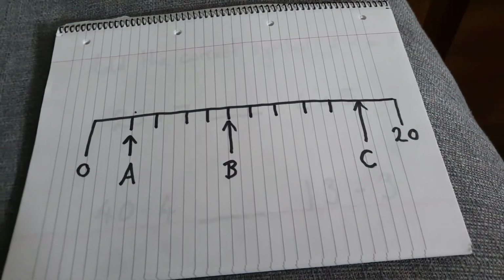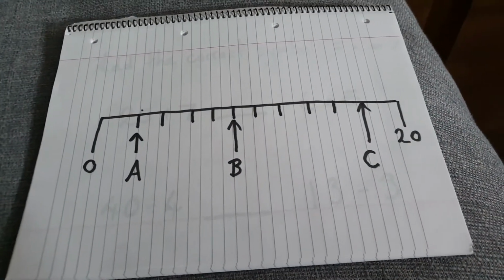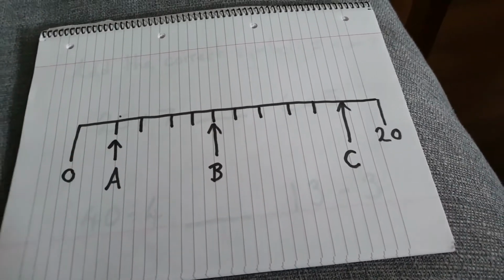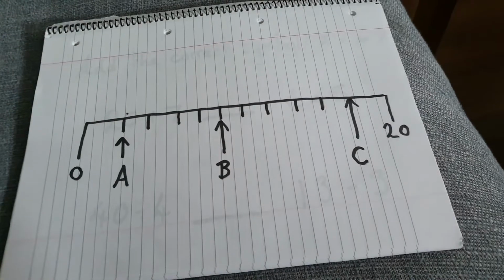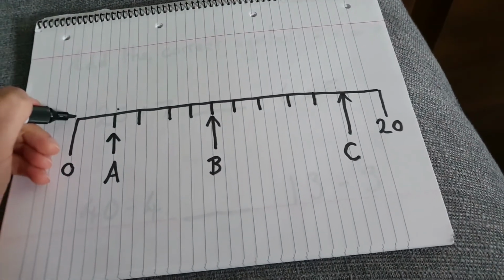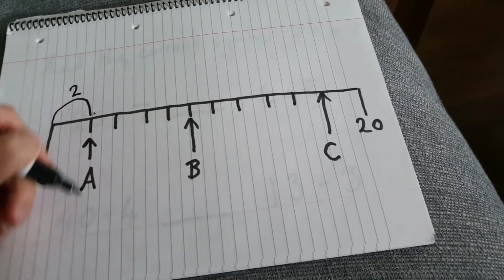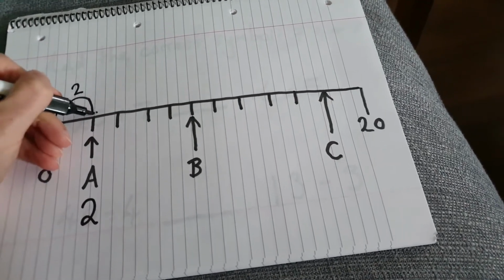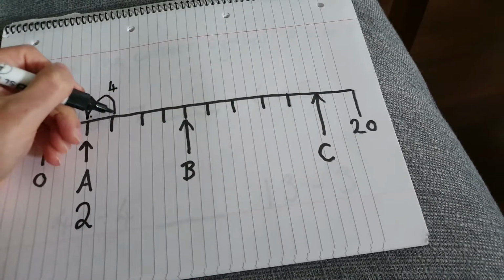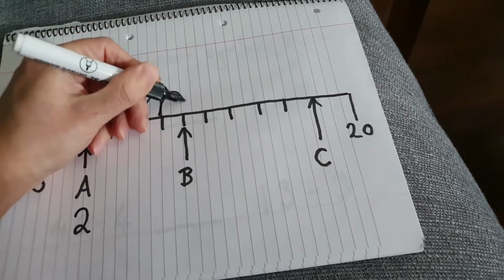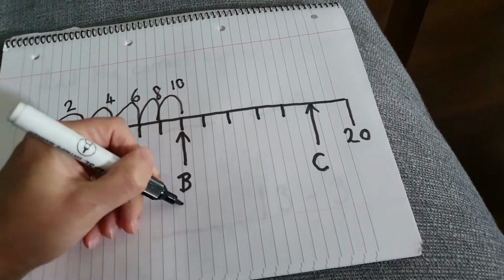Now, if I was a long way off when I started counting in ones, I might skip a few numbers and count up in those numbers instead. But I've worked out that this is counting in twos. So now I can work out what each of the letters are. The first one, 2. The answer is 2. I keep counting. 4, 6, 8, 10. B is 10.